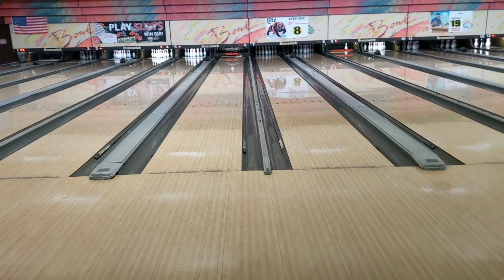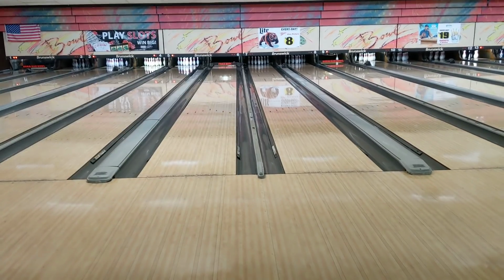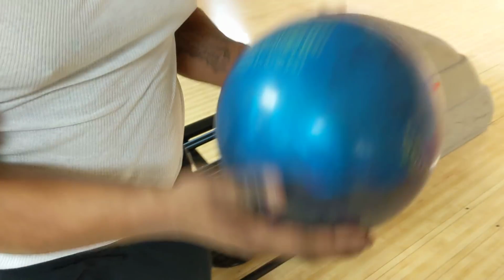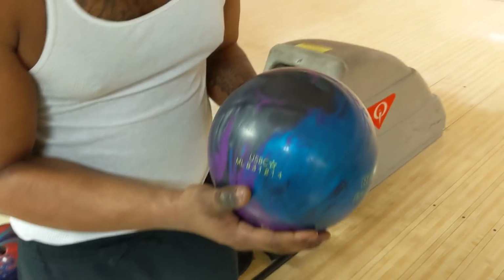So I said, well, let's take a look and see what's going on with this bowling ball. See if we can kind of even that out a little bit, make it a little more predictable. So let's take a look at the bowling ball. You can see the bowling ball right there. Got that dot technology, which is kind of neat. Go ahead, throw it one more time for me.